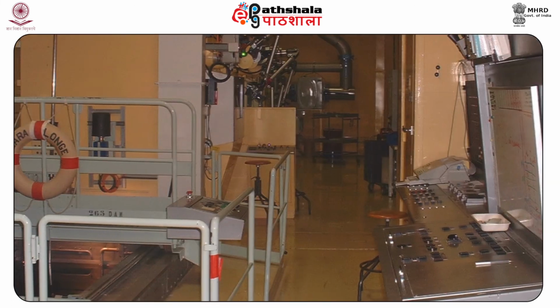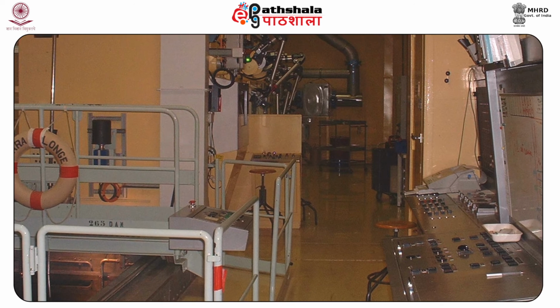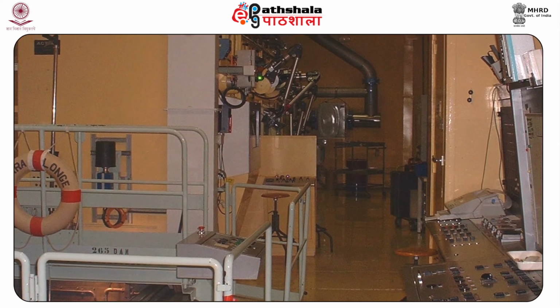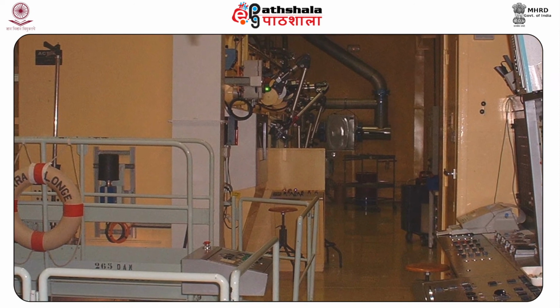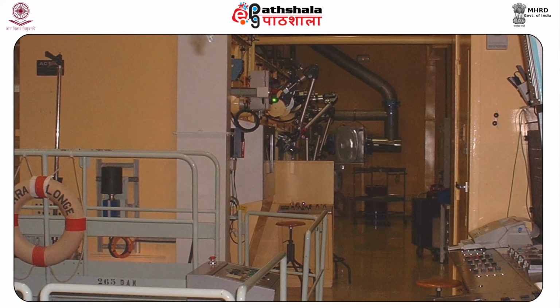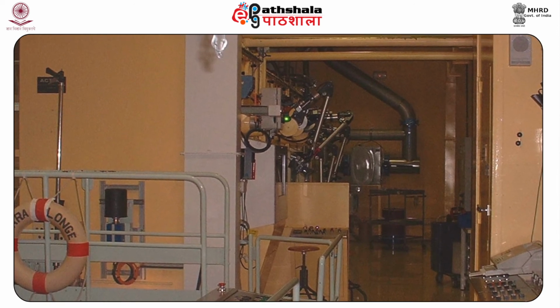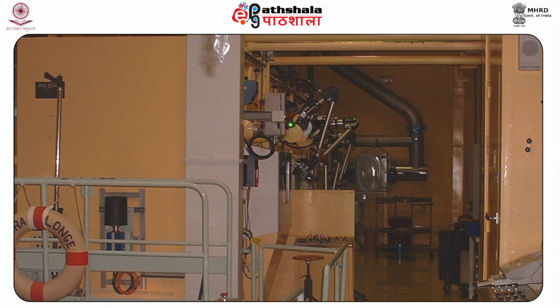Applications. Neutron activation analysis is a sensitive multi-element analytical technique used for both qualitative and quantitative analysis of major, minor, trace, and rare elements.